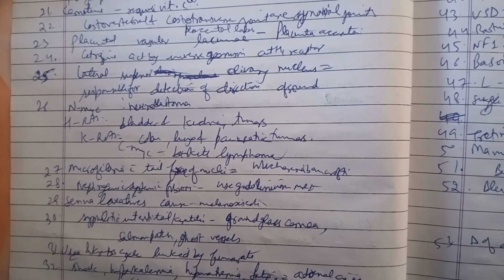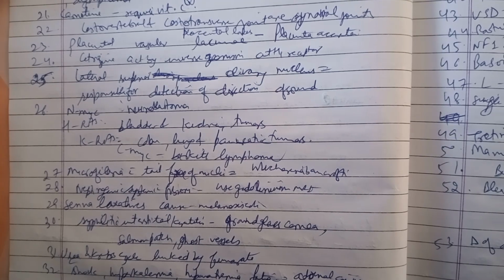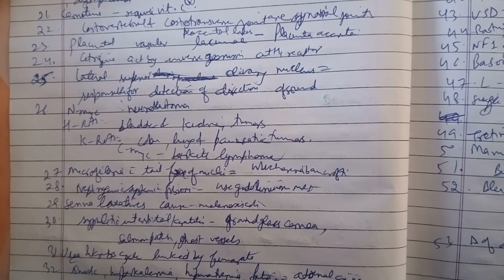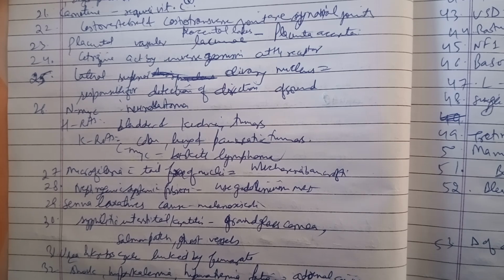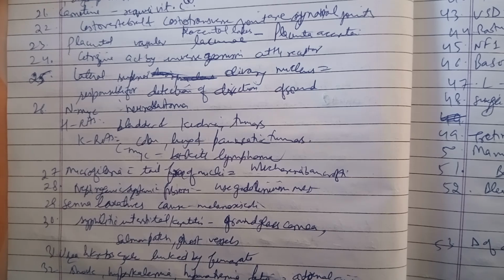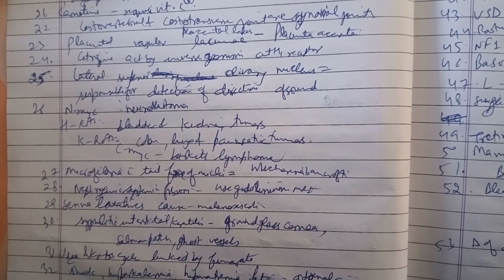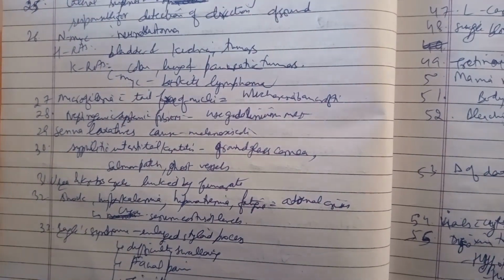Then nephrogenic systemic fibrosis occurs with the use of gadolinium in MRI. Then senna laxative causes melanosis coli, which is brownish black pigmentation of the colon. Then syphilitic interstitial keratitis: we will find ground glass cornea, salmon patch and ghost vessels. Then urea cycle and the Krebs cycle are linked by fumarate.